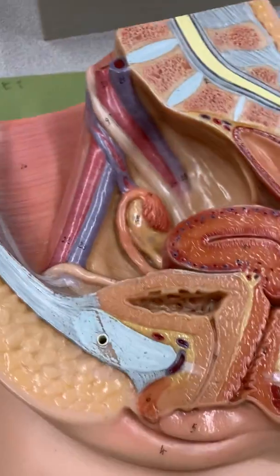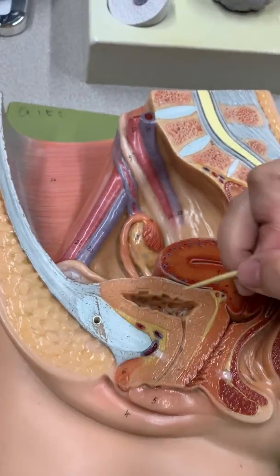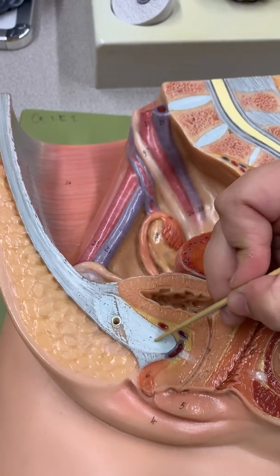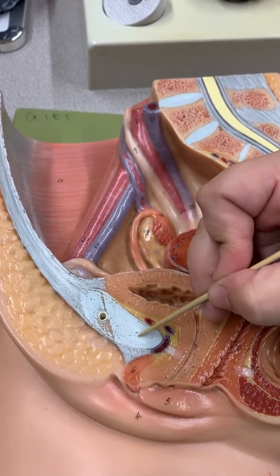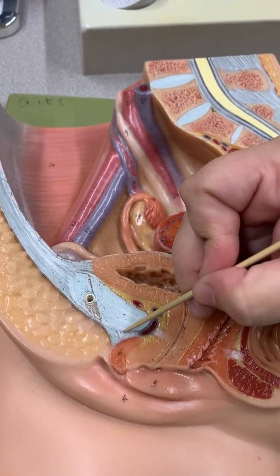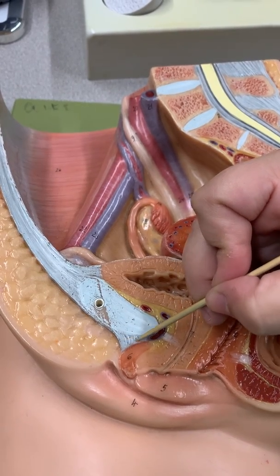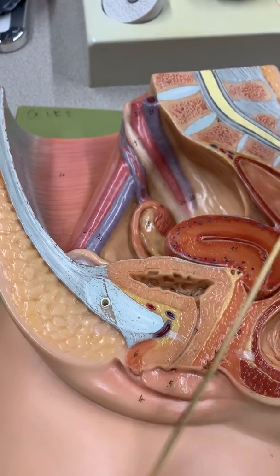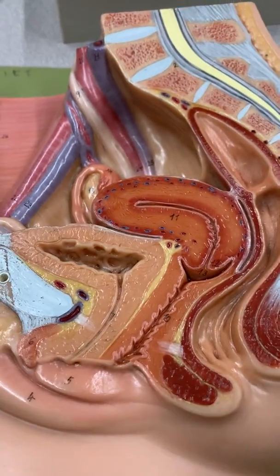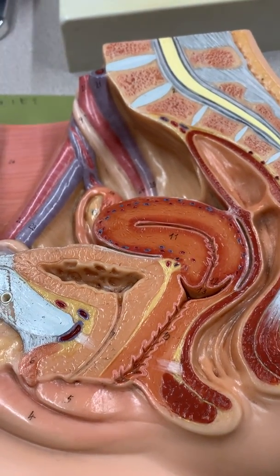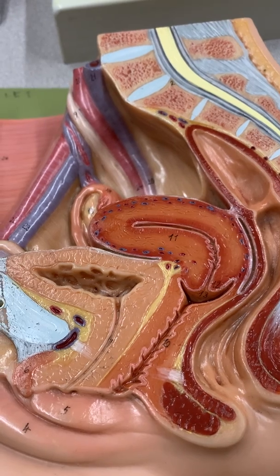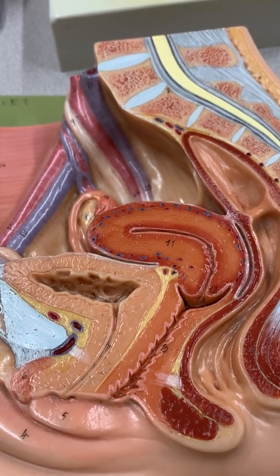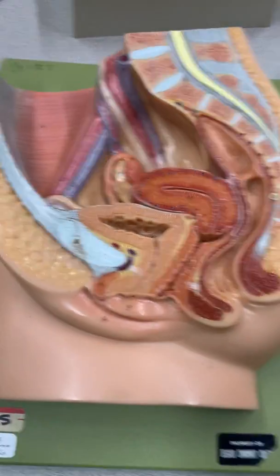And now, well, wait, I think that we'll need to know this. This is the pubic symphysis, the fundiform ligament. Okay, now we are finished with the female reproductive model.